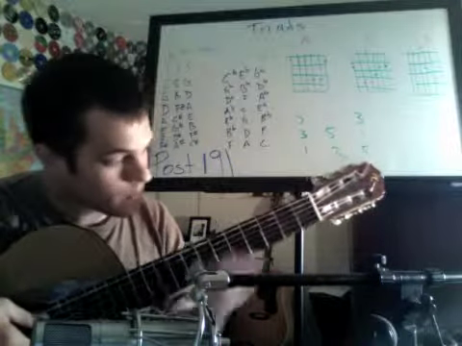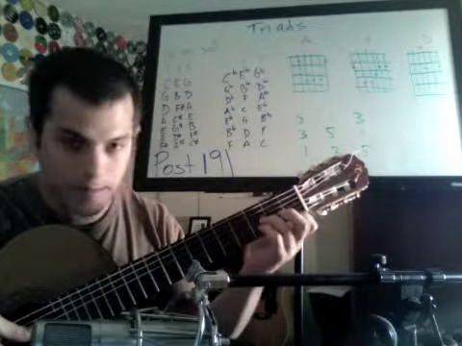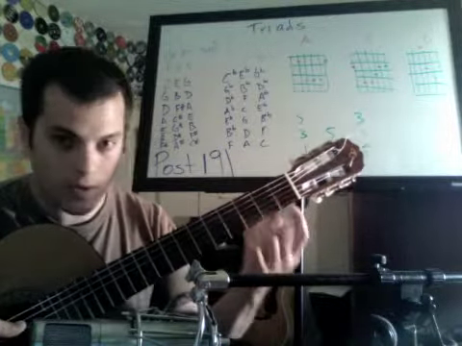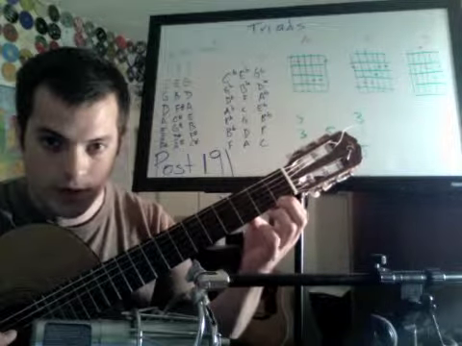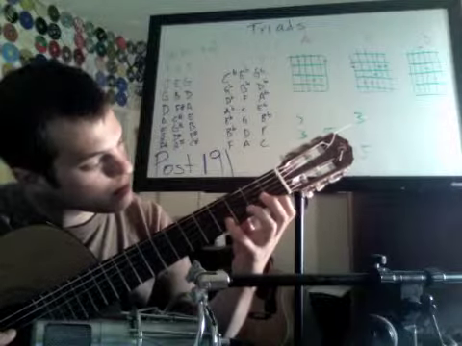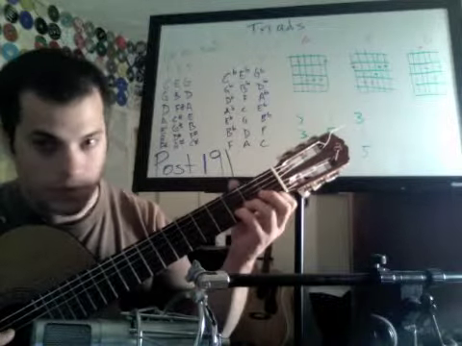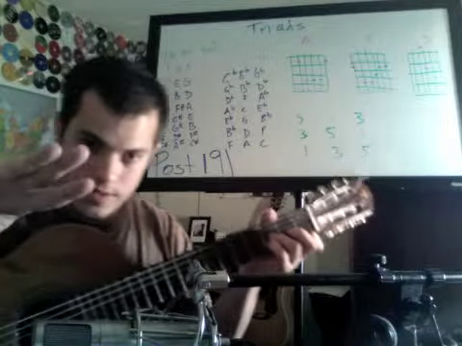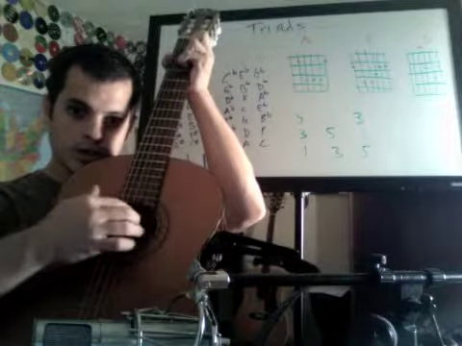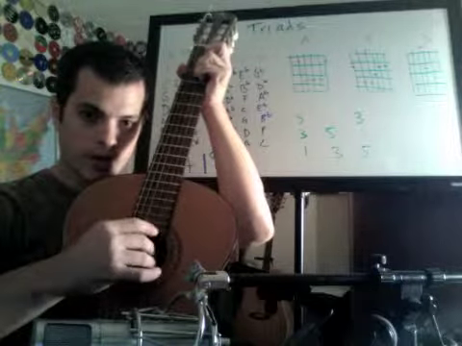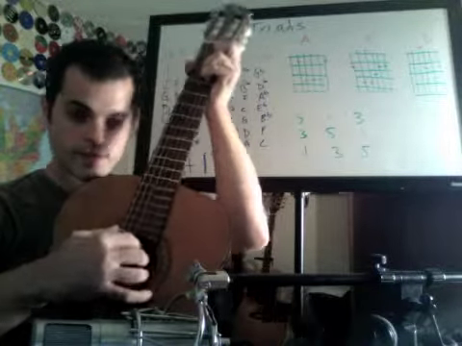So if I'm starting on B flat right here, I'm going first finger on the first string on the first fret. I'm going pinky on the B string on the 3rd fret, and then my ring finger on the G string on the 3rd fret. I'm using these three fingers and placing them just on the bottom three strings. My ring finger is on the high E, my middle finger is on the B, and my first finger is on the G.